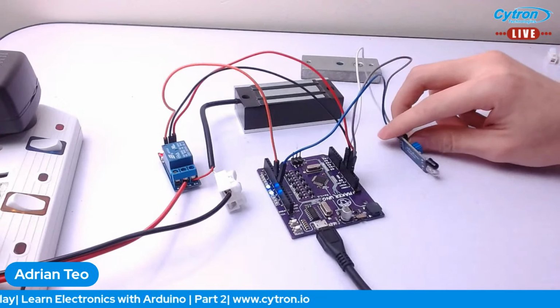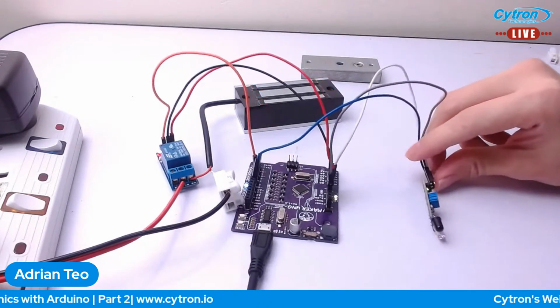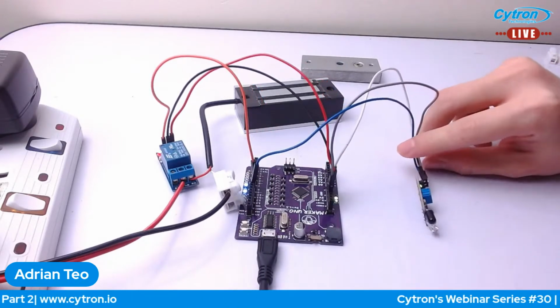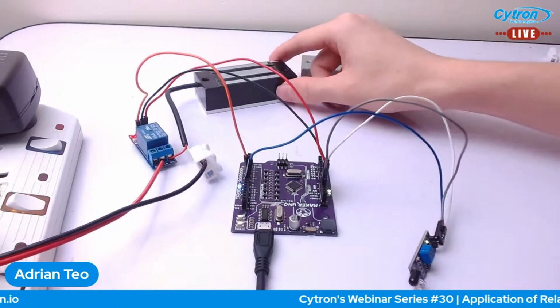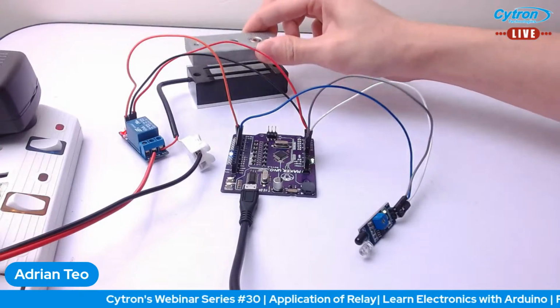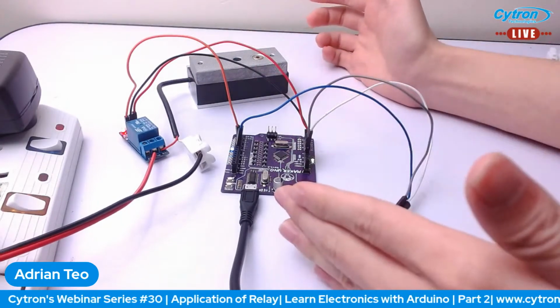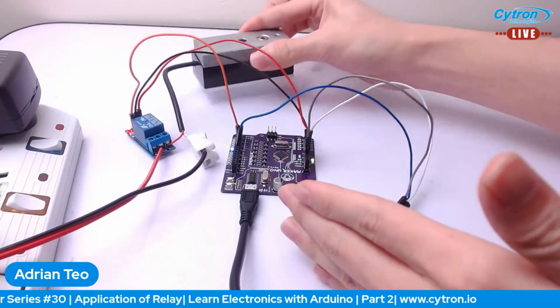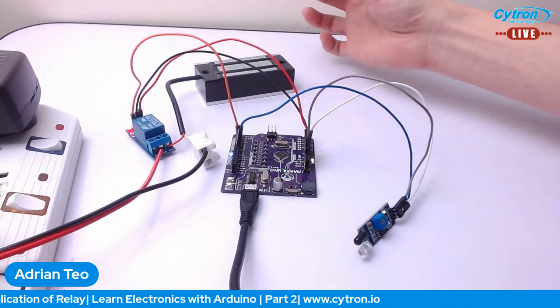So again, it works. My IR sensor is working well, and my relay is still functioning like previously. By default, it's not connected, and once I put my hand here, it's connected, and then remove, it's disconnected again.